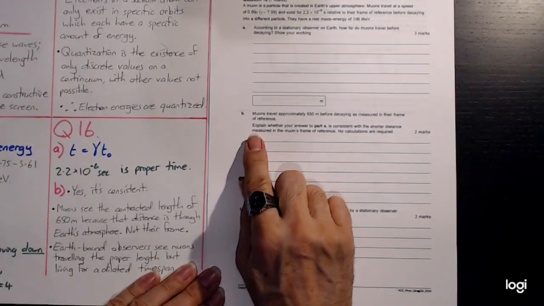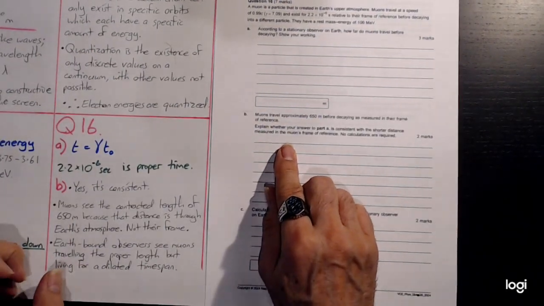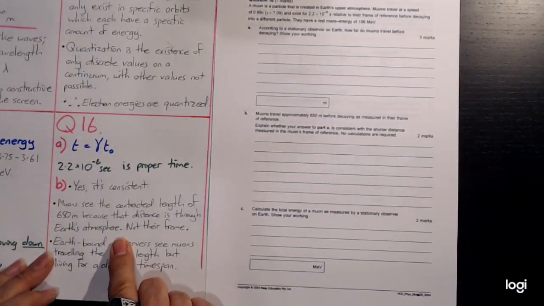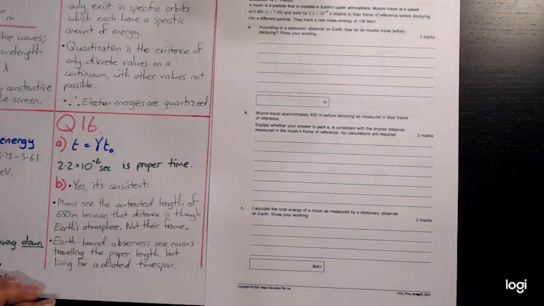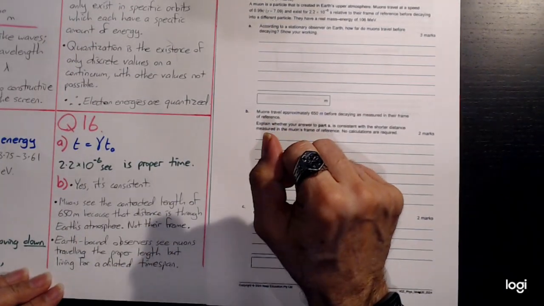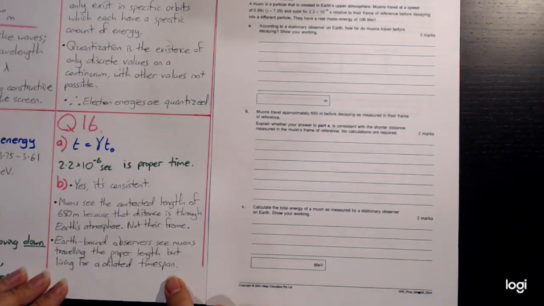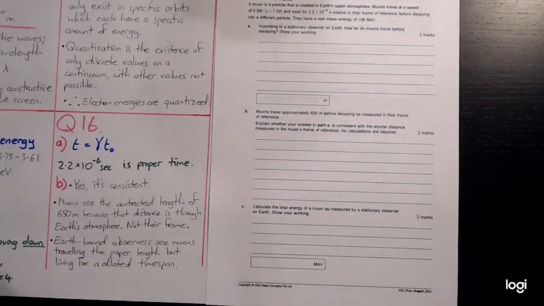Firstly, answer the question. It says, explain whether your answer to part A is consistent with the shorter distance. Yes, it is. Okay. The muons see a contracted length of 650 meters because the distance is through the Earth's atmosphere, and that's not in their frame of reference. The Earth's atmosphere is not moving at 0.99 C. The muons are. Right. The Earthbound observer sees the muons traveling the proper length, but living for a dilated time span. So we don't measure time properly for the muons. We do measure the distance that they are traveling through correctly, because they are traveling through our frame of reference, through our air. All right.